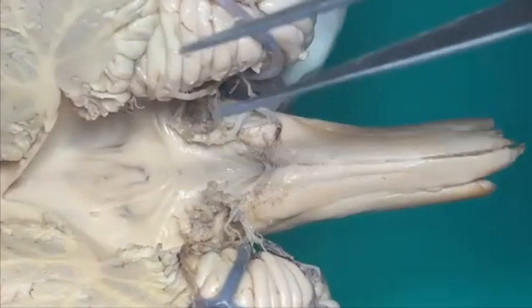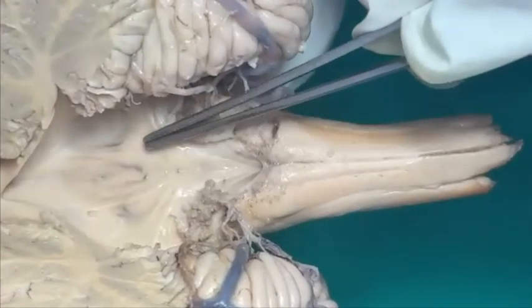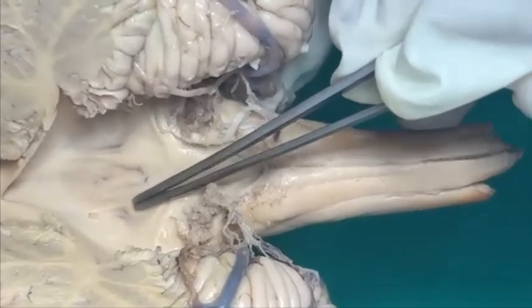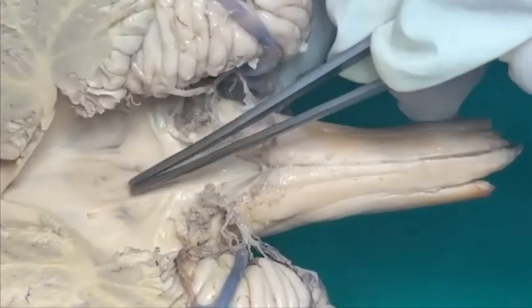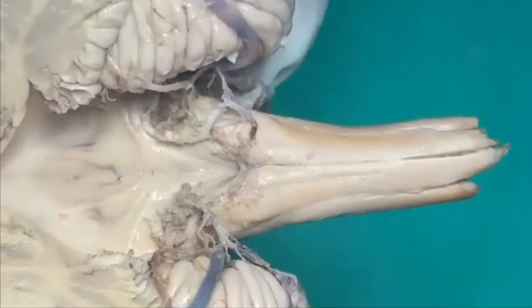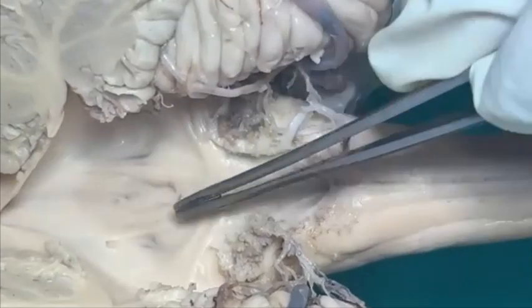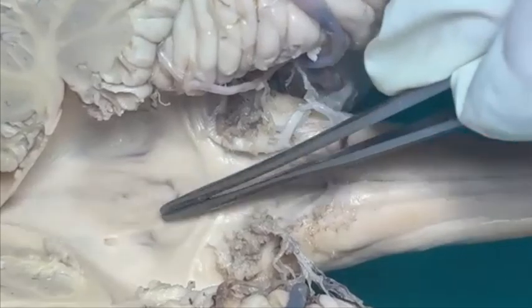Now, if you look properly in the median eminence, you can see an elevated area. This elevated area is known as the facial colliculus. Now, why is it known as the facial colliculus? On the median eminence, we have seen this elevation.